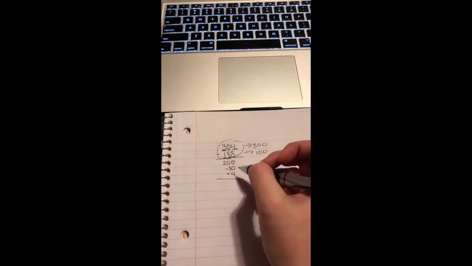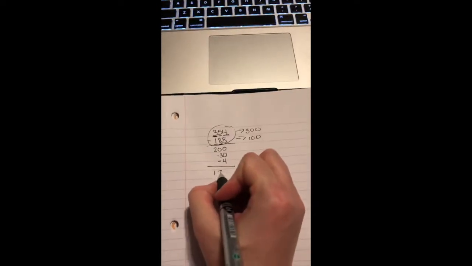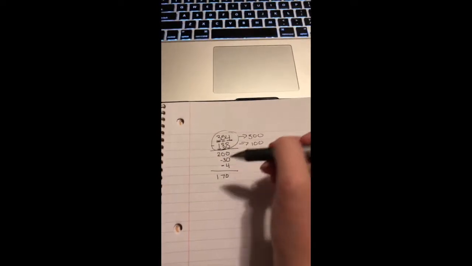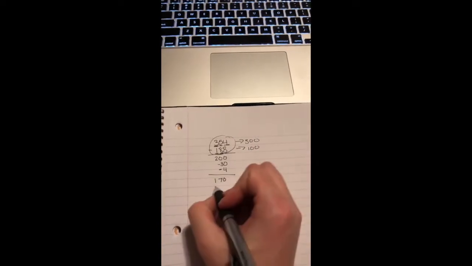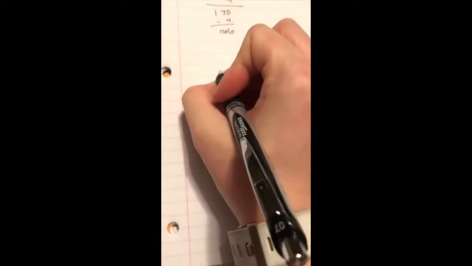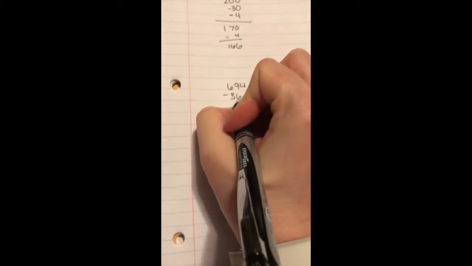So we can take 200 plus negative 30, or 200 minus 30, and we know that is 170. And then we want to take 170 minus the 4. So we know that 170 minus 4 is 166. I'll show you another partial differences problem. So let's take 694 minus 362.